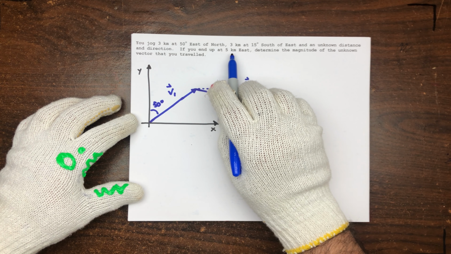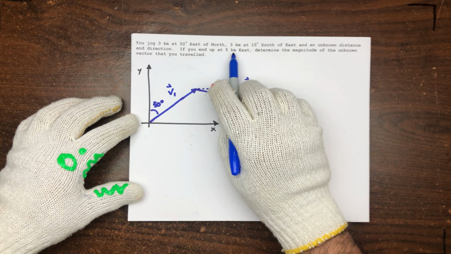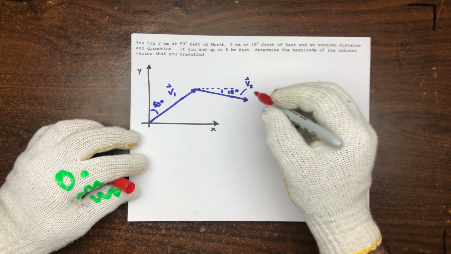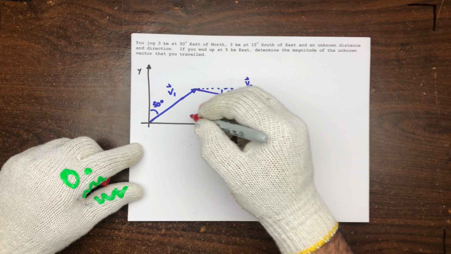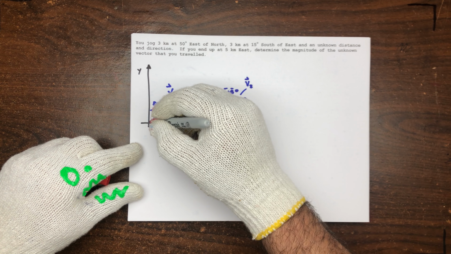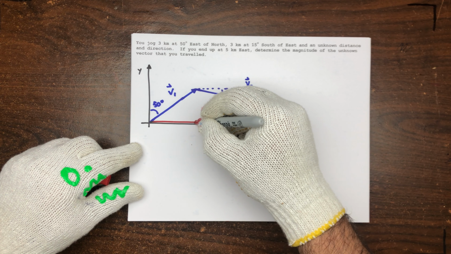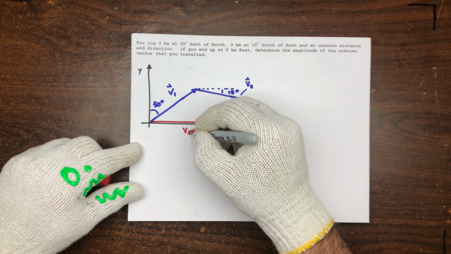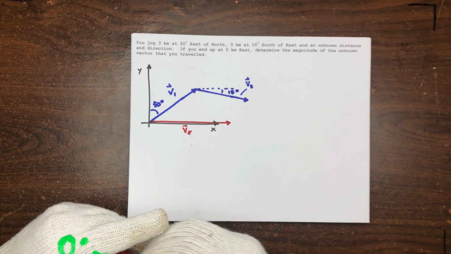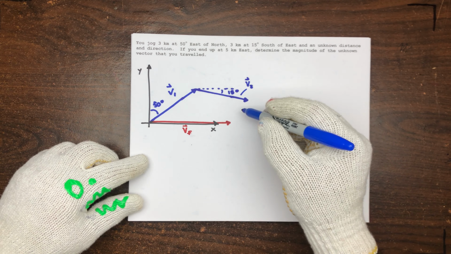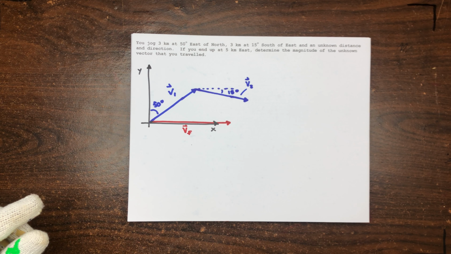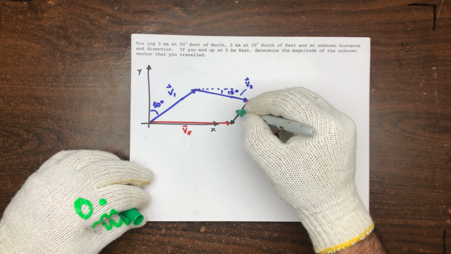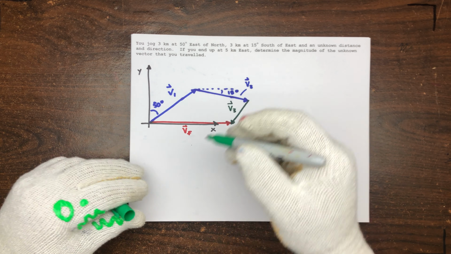If you end up at 5 kilometers east, so I usually draw my resultant in red. East is this way, so 5 kilometers is like this. There. Okay, we'll call that the V final vector. It asks, determine the magnitude of the unknown. So we have this unknown vector here. We don't know what this is, and we're trying to find this guy, the V3 vector.